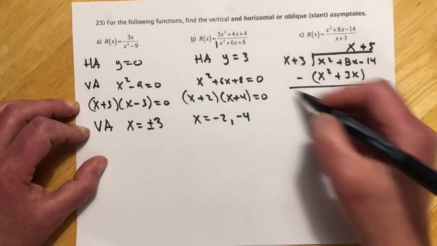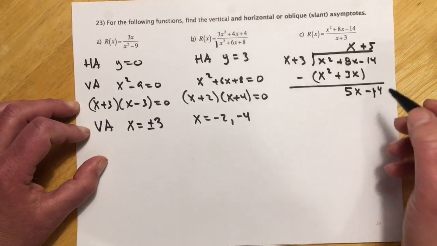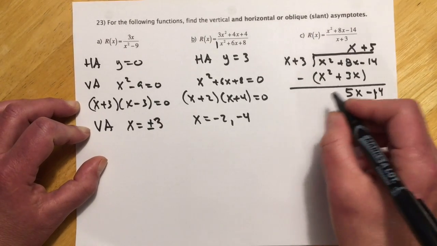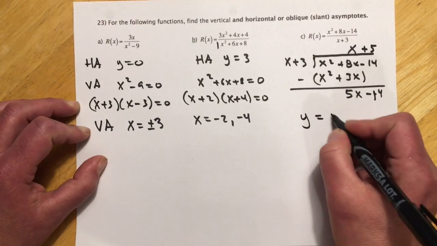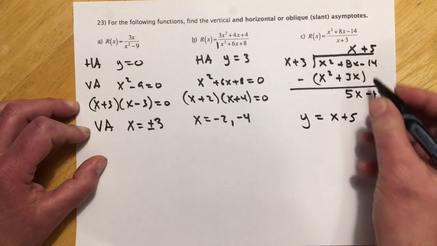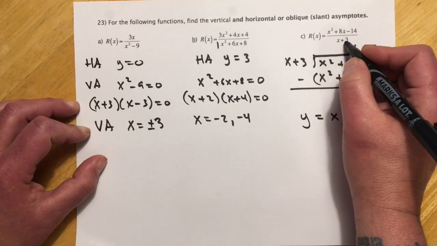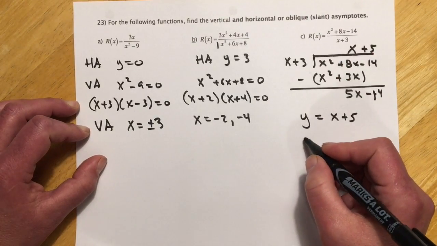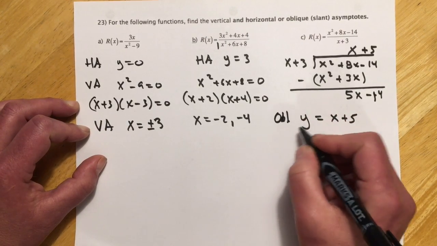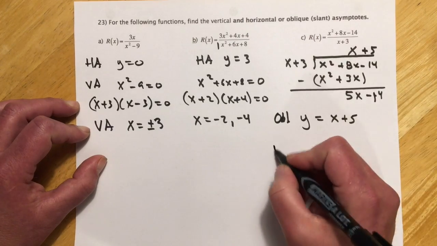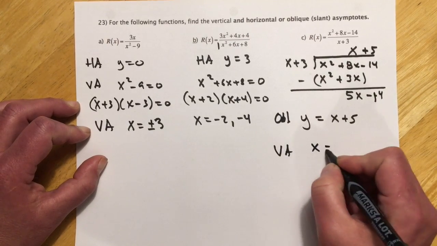And I could really stop there, because the rest of this will just be remainder, and the remainder goes to 0. So the oblique, or I think this book calls them slant asymptotes, will be y equals x plus 5. And then since the denominator is x plus 3, that's our oblique. And then our vertical will be x equals -3.